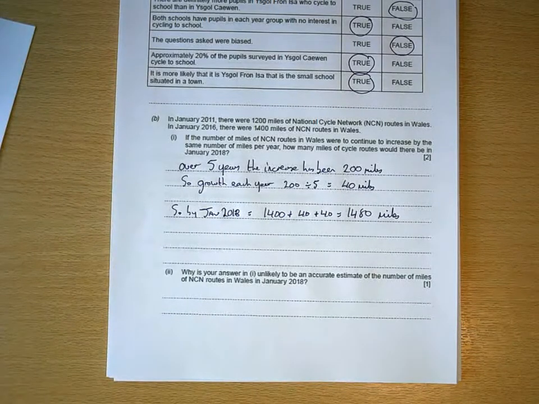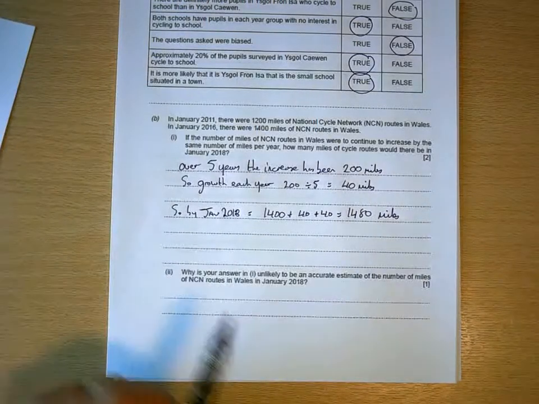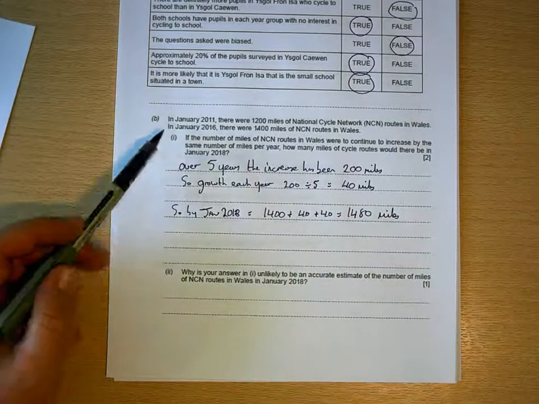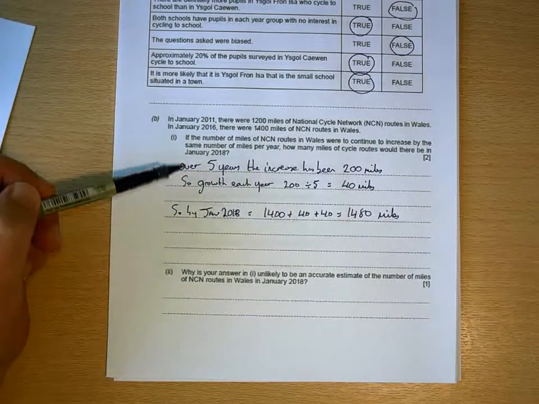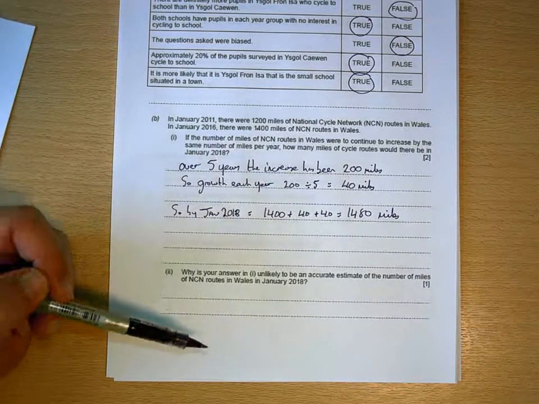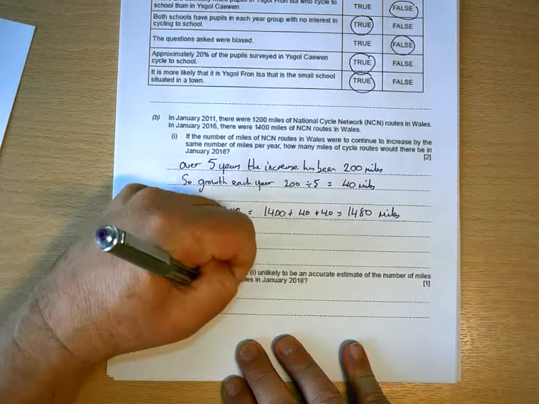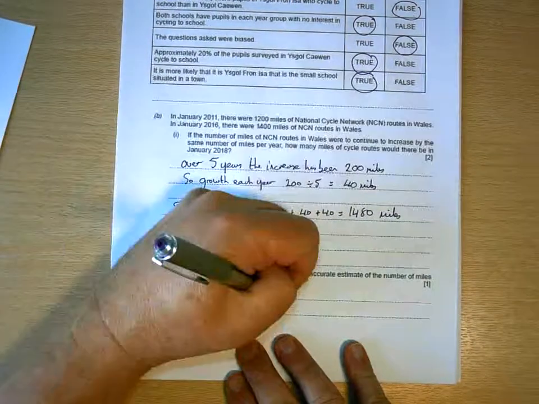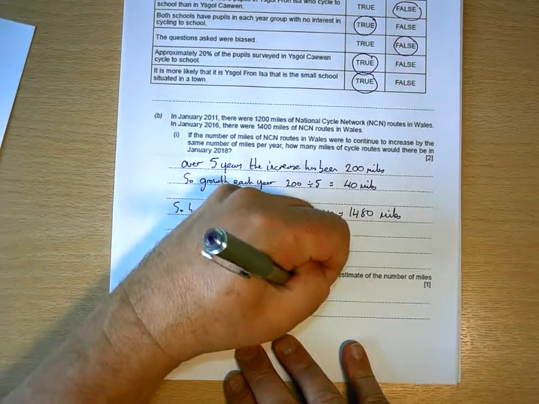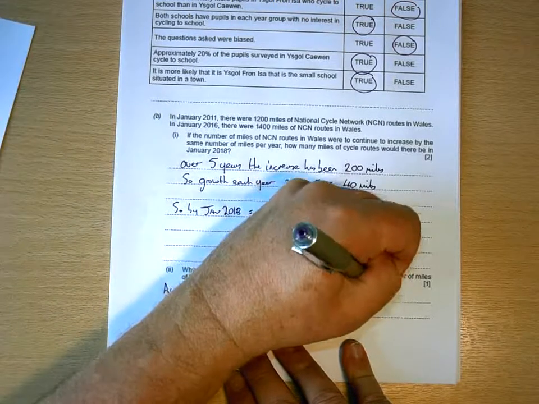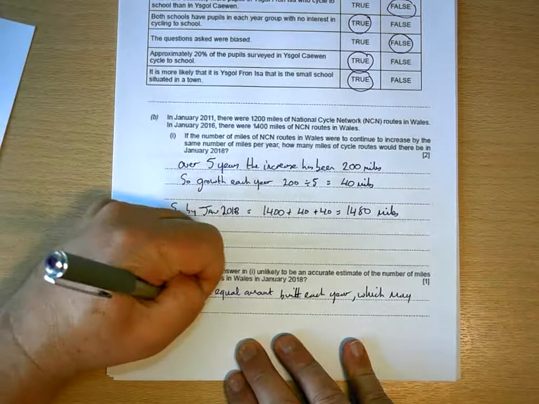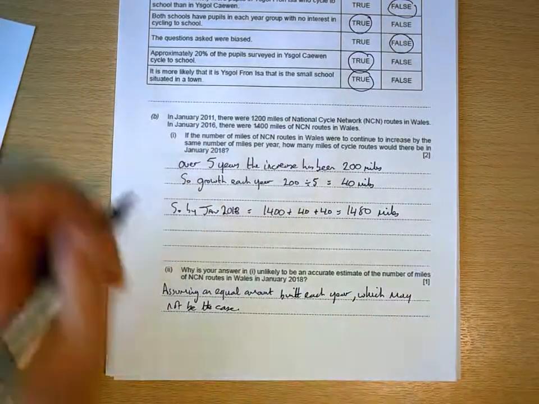Why is your answer in part 1 unlikely to be an accurate estimate of the number of miles in Wales in January 2018? Well, there's all sorts of answers you can give for this, but what you're trying to say is that they may have stopped. We don't know whether they finish at this point. All we are doing there is using previous data to assume it builds by an equal amount each year. So assuming an equal amount built each year, which may not be the case. So something like that is what they're looking for.